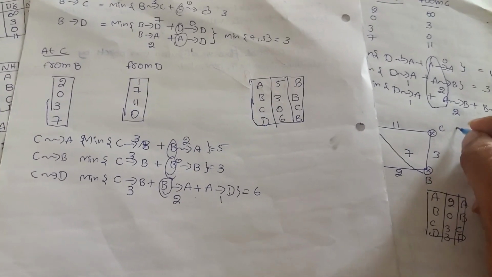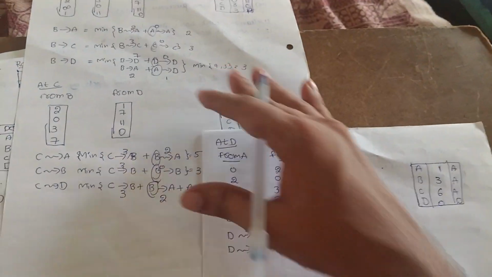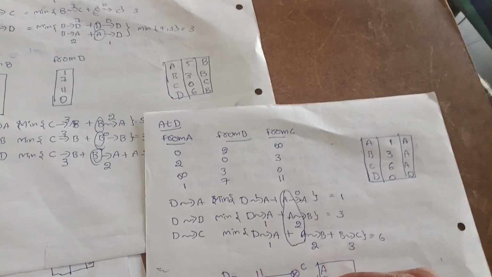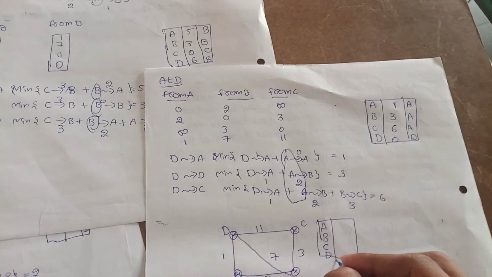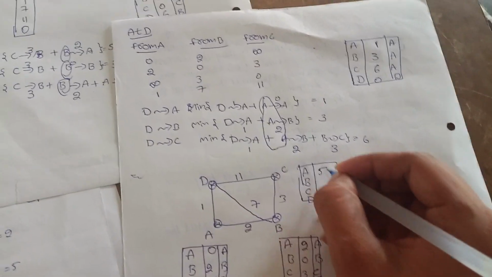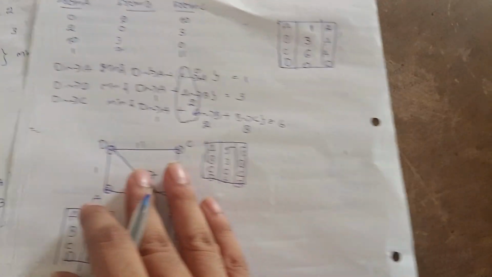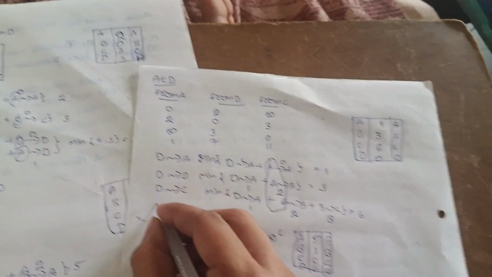Next at C. At C we get a table like this: A, B, C, D, and the C distances are 5, 3, 0, 6. The next stops are B, B, C, B.